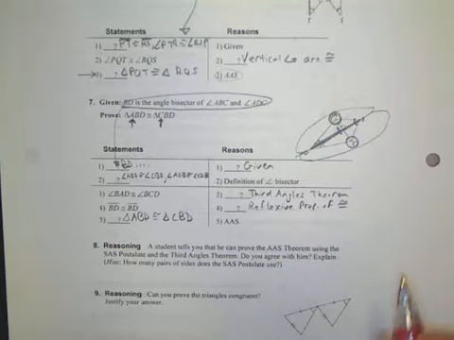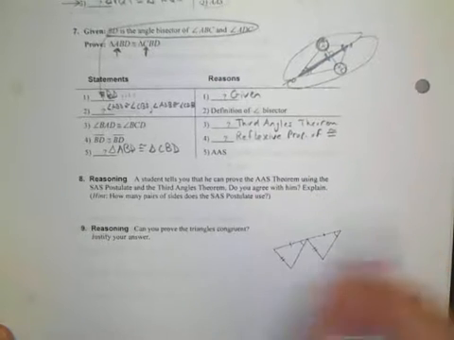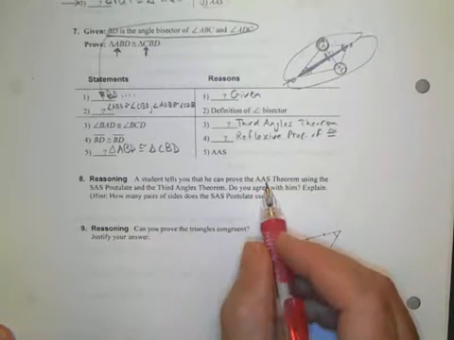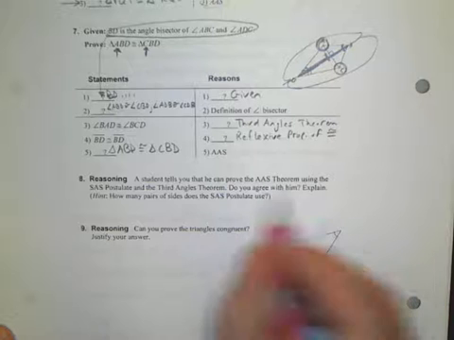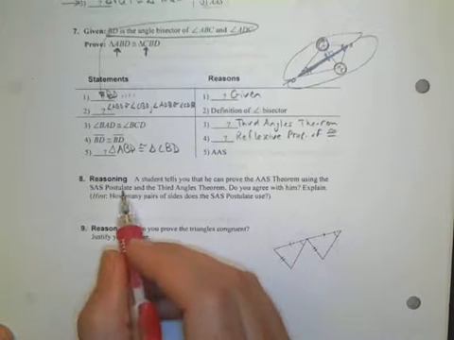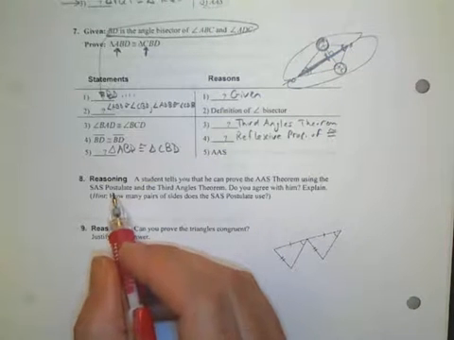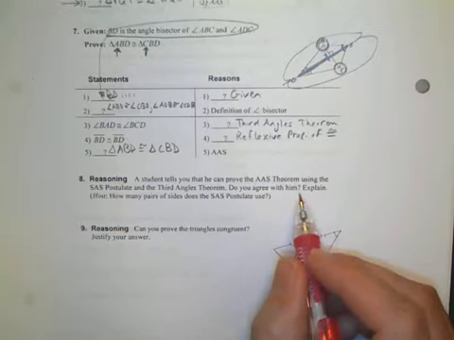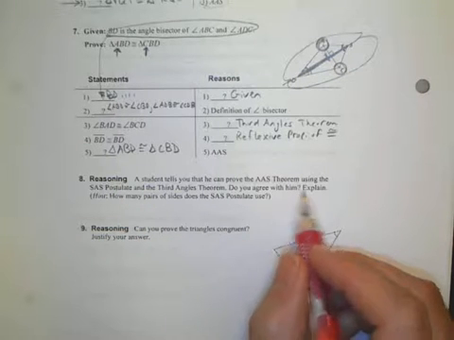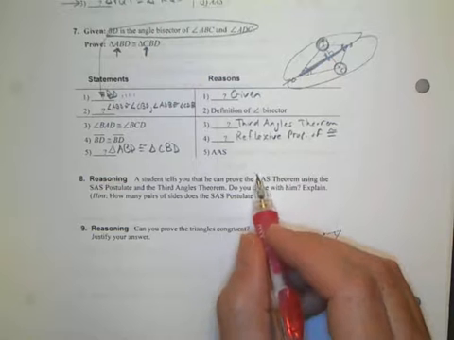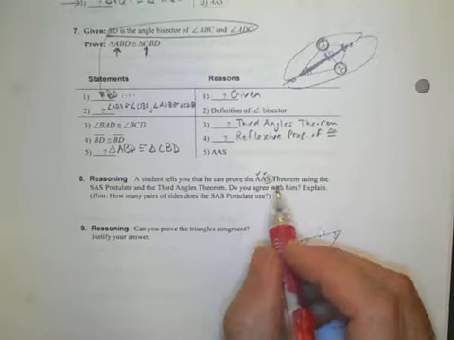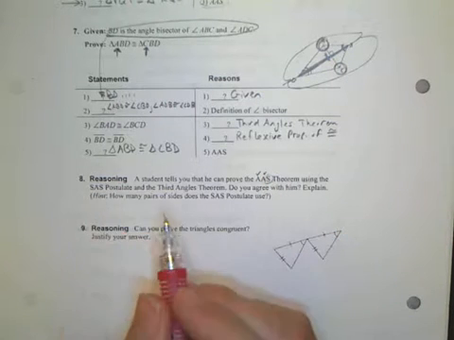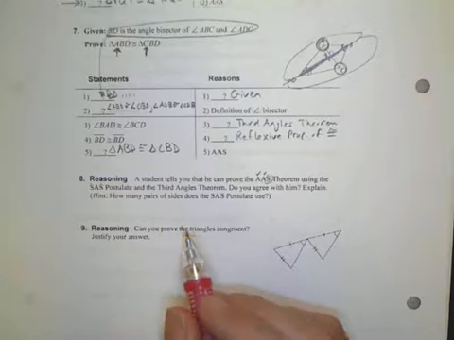Okay, let's look at number 8. Reasoning. A student tells you that he can prove the angle-angle-side theorem using the side-angle-side postulate and the third angles theorem. Do you agree with him? Explain. Well, he wants to prove that he can do angle-angle-side using the side-angle-side postulate and the third angle theorem.